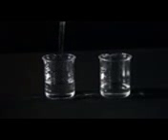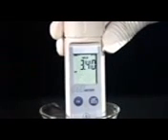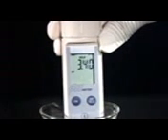Adding a little sodium hydroxide to the acid reduces its acidity to pH 3.4. Adding a bit more sodium hydroxide brings the pH to 6.74, which is almost neutral.